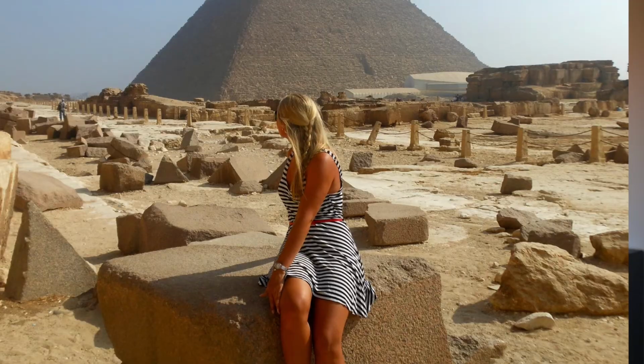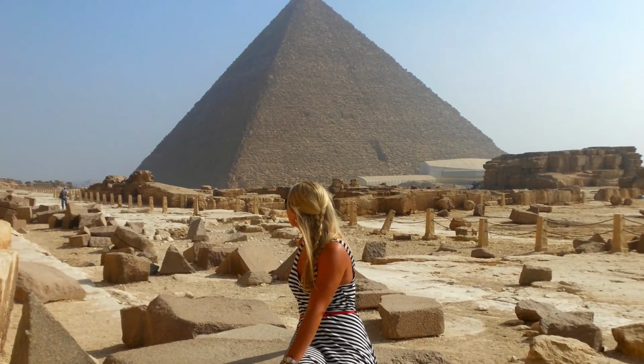I've visited many historical and cultural tourist attractions around the world, and I love it. One of my favourites has to be the Pyramids of Giza. If you haven't been yet, put it on that bucket list because it is awesome.